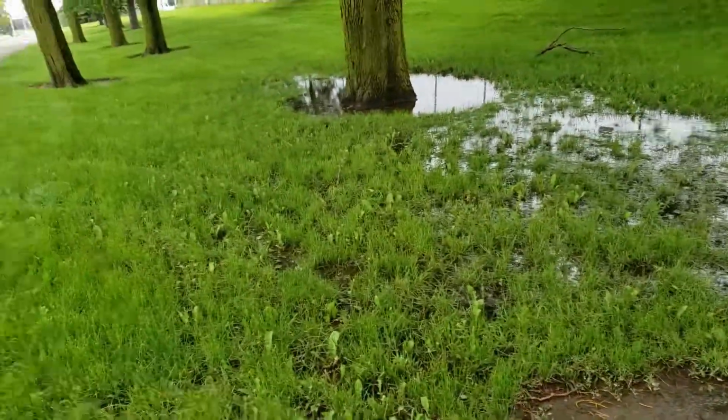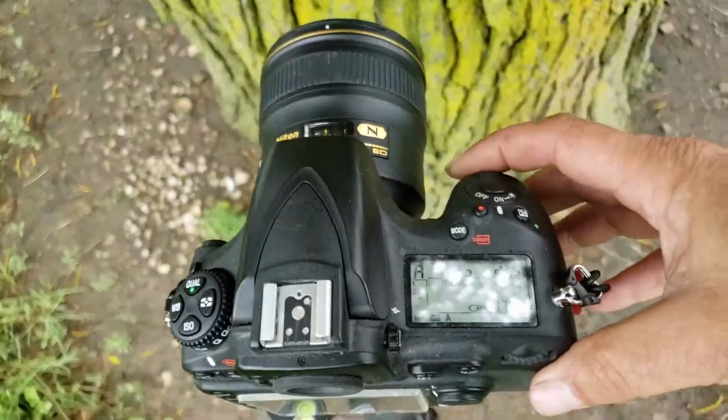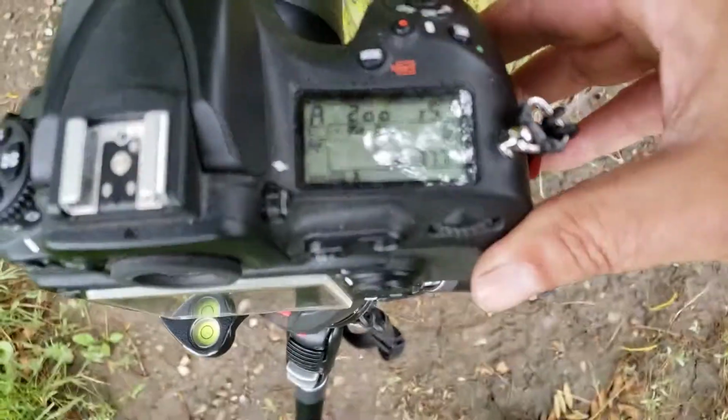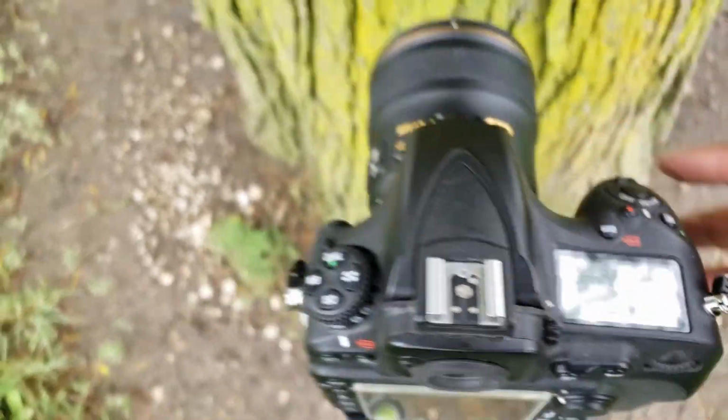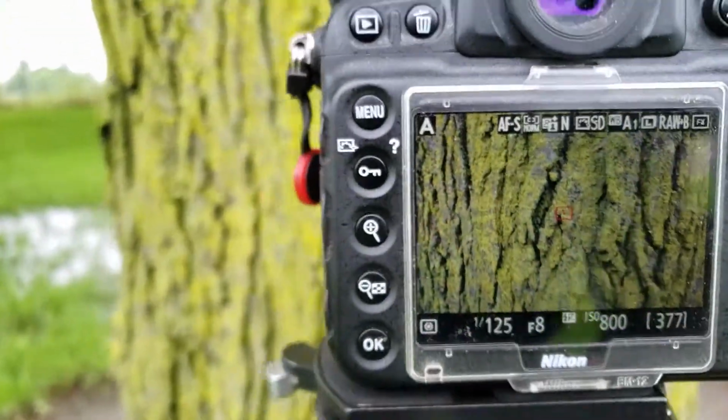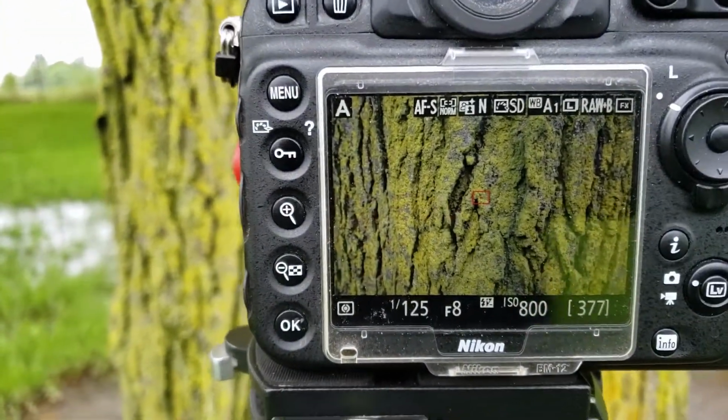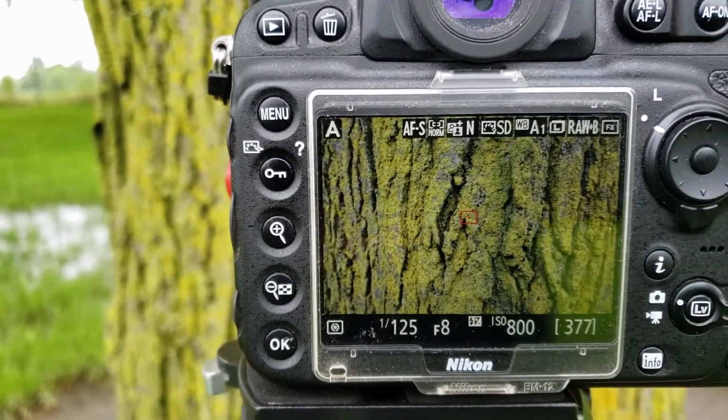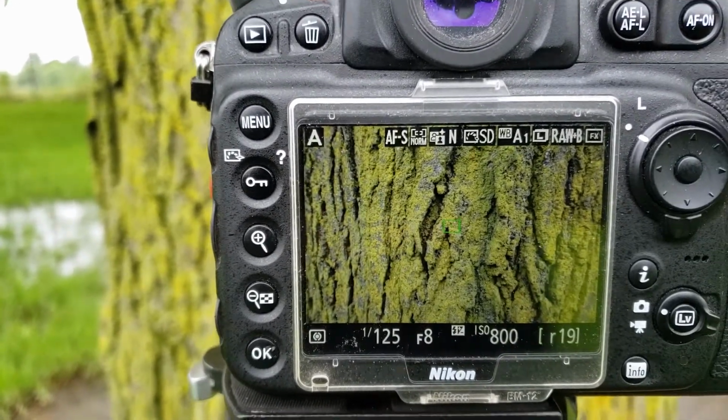I'll take her up to f8. We'll do one more. We'll do this one. See, it needs to focus again because the way the light's coming in to the lens has changed.